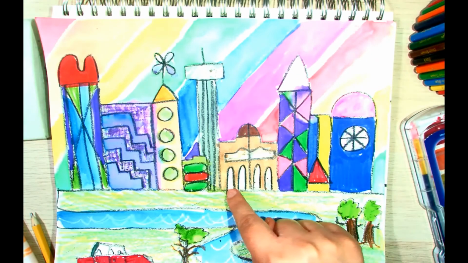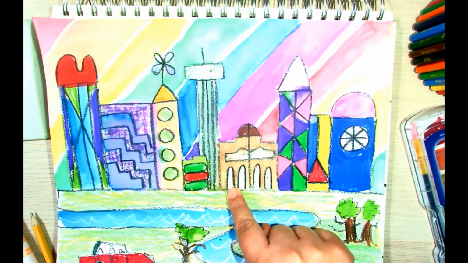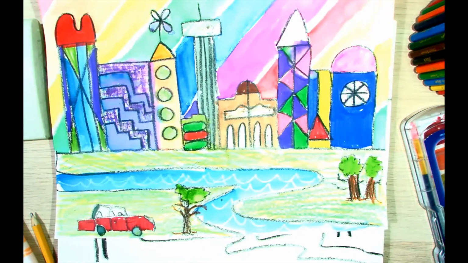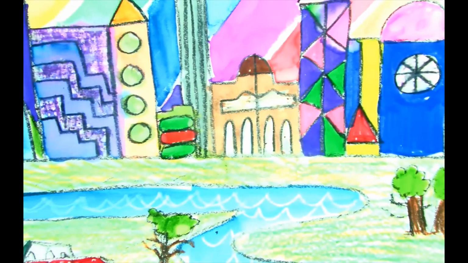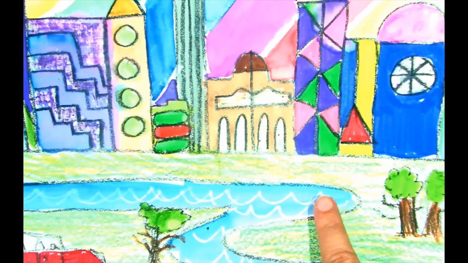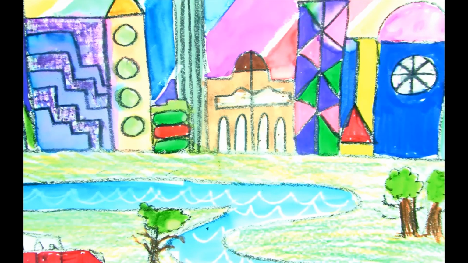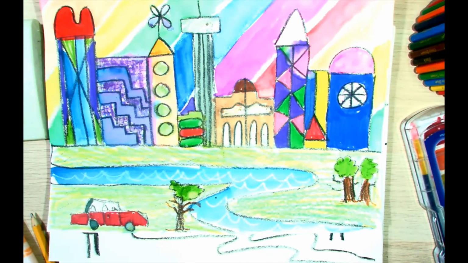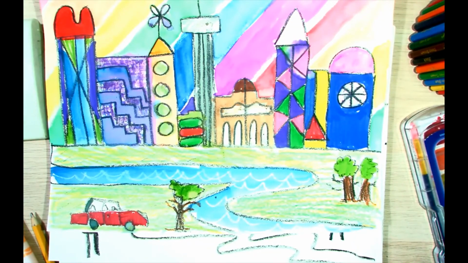I even did some white crayon over here where the building's archways are. And I also added some white crayon, if you look closely, on the river for the wavy lines inside of the river. This is not required, since I understand not everybody has these materials at home, but this is just an additional technique that you can do.